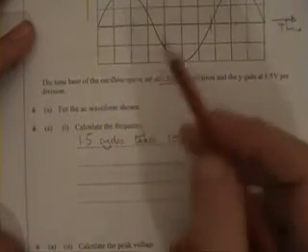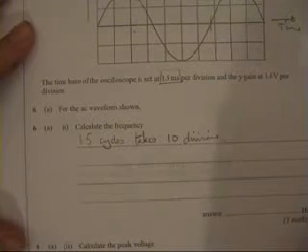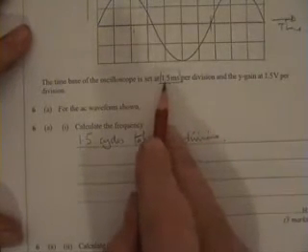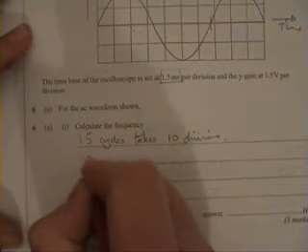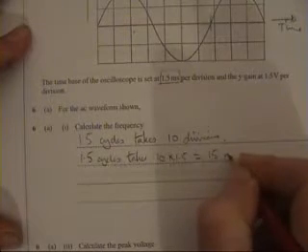We could work out that one cycle would take 2/3 of that, but it's easier not to bother, because we can look at the time base. It's 1.5 milliseconds per division. So 1.5 cycles takes 10 times 1.5 equals 15 milliseconds.